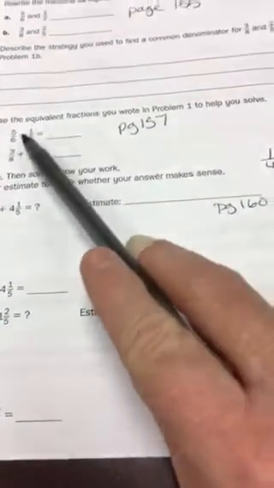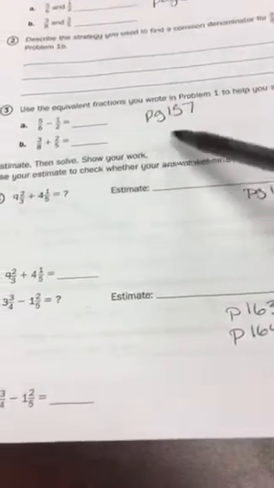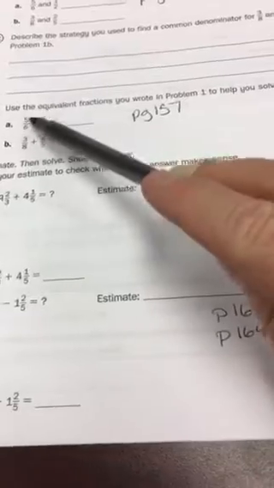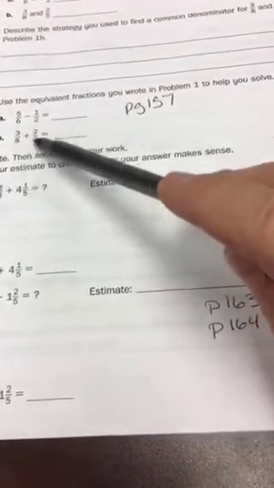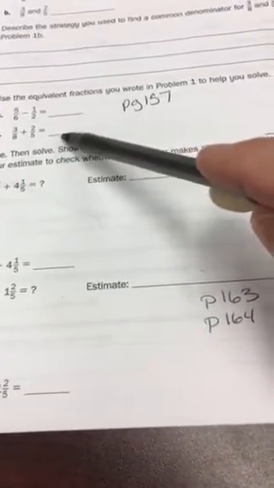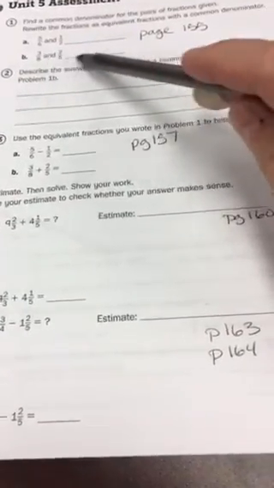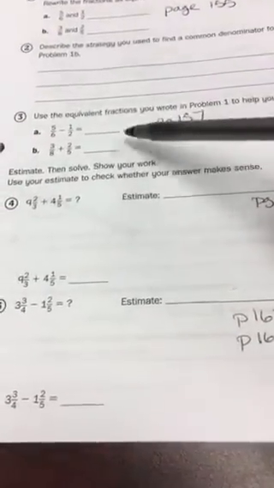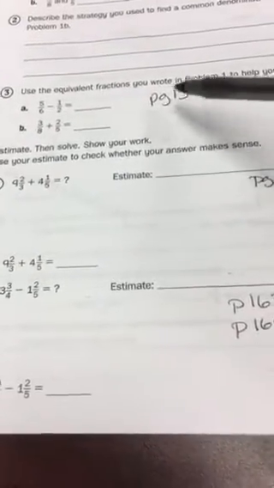All right. Use the equivalent fractions you wrote in problem 1 to solve these problems. What's 5/6 minus 1/2? And what is 3/8 plus 2/5? Now that you know these with common denominators, you can add them up or subtract them, or you can use the other strategy that I showed you on the video.